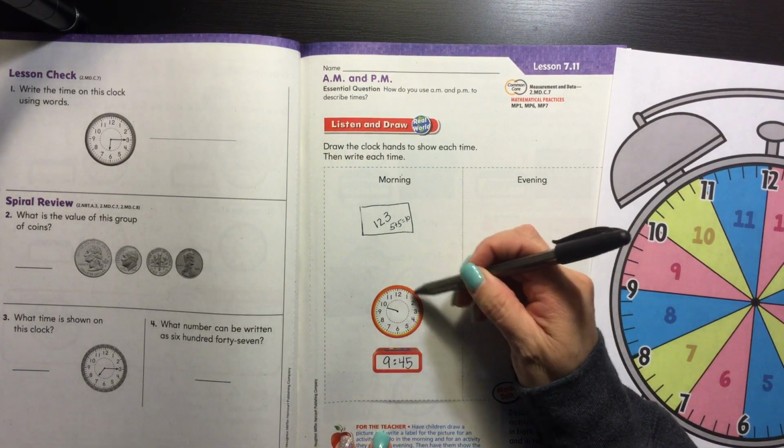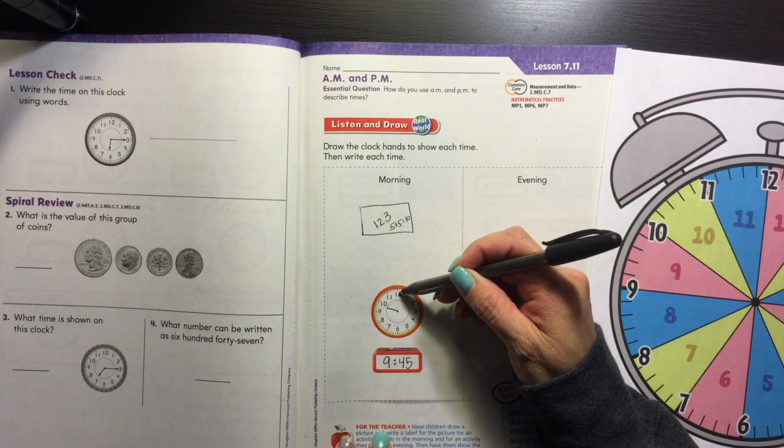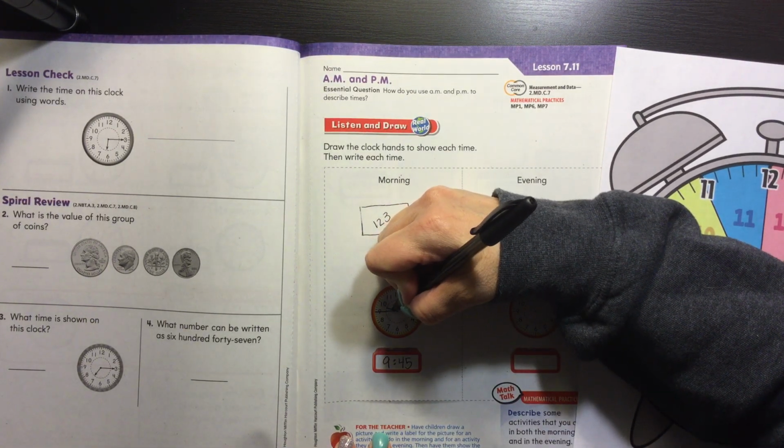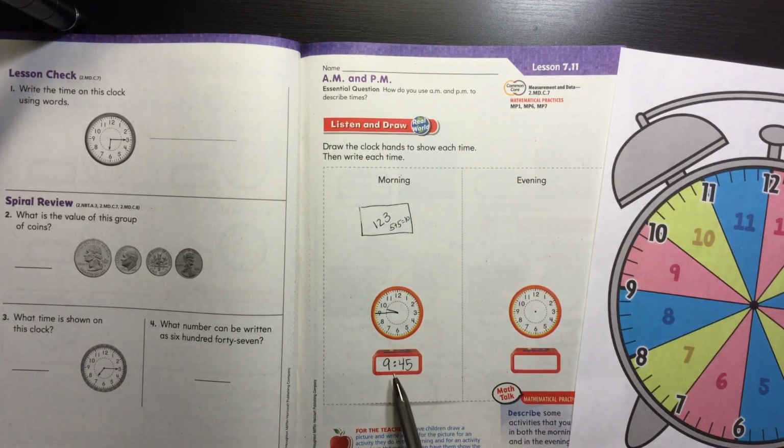And the minute hand, as we know, we counted around to 45 by 5s, is going to go through the 9, and that will show us that it is 9:45. We're going to talk about whether that's AM or PM, but I'm going to tell you that is AM. All right, pause the video and draw your clock hands on.